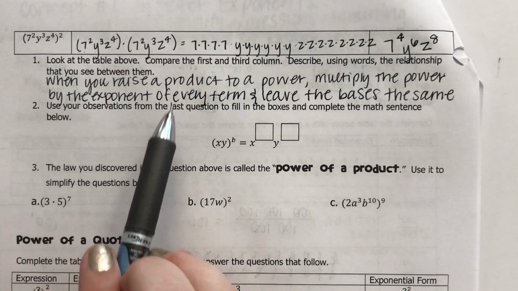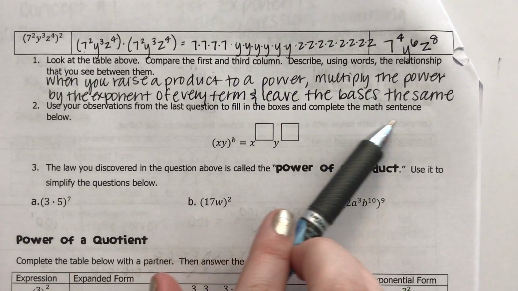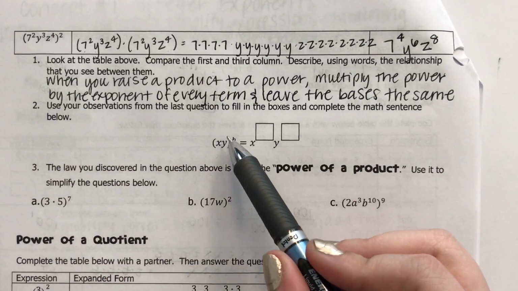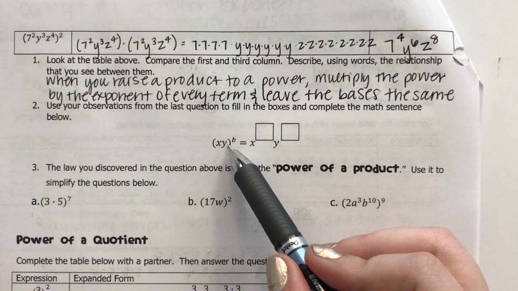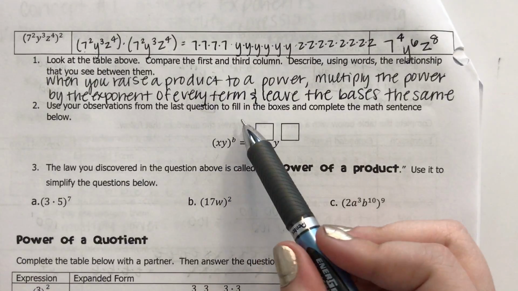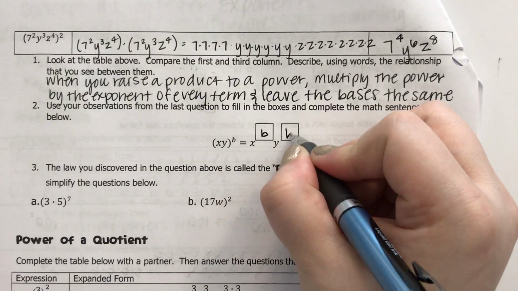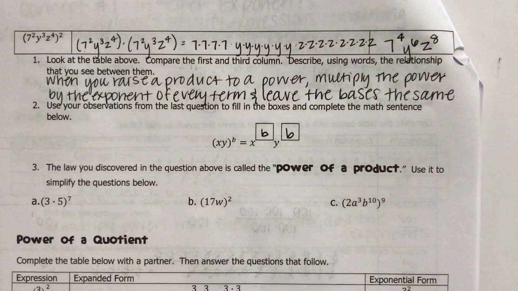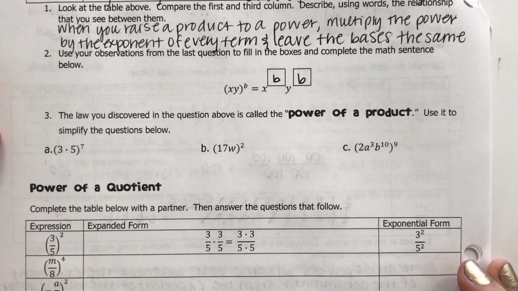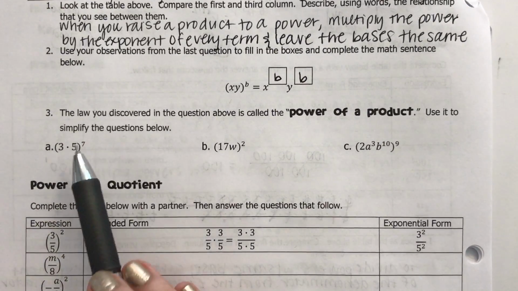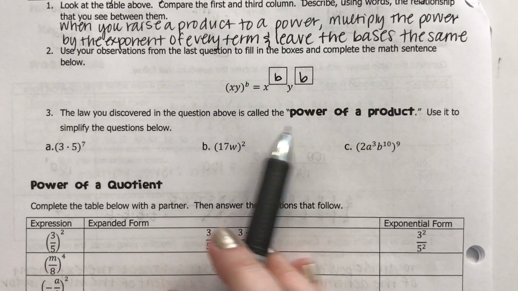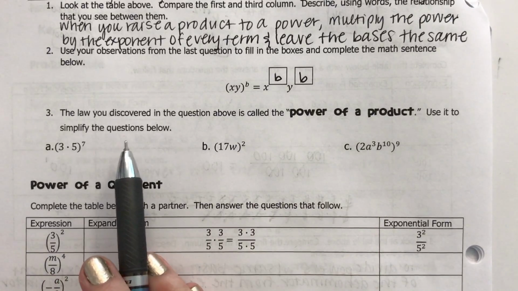So use your observations from the last question to fill in the boxes and complete the math sentence below. So if I have a product of x times y and I raise the whole thing to the b power, what I'm really doing is I'm raising x to the b power and I'm raising y to the b power. So it's sort of like a distributive property for exponents. You can think of it that way since that's really what you're doing. You're distributing the exponent to every single term in that product. Okay. So the law you discovered in the question above is called the power of a product. Use it to simplify the questions below.